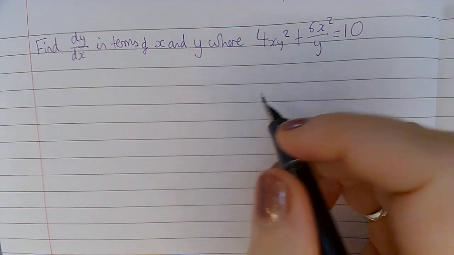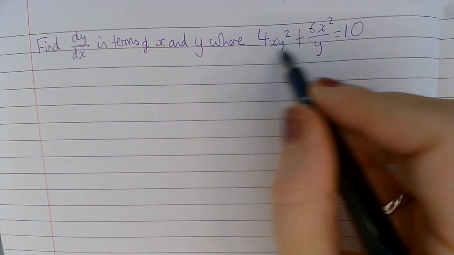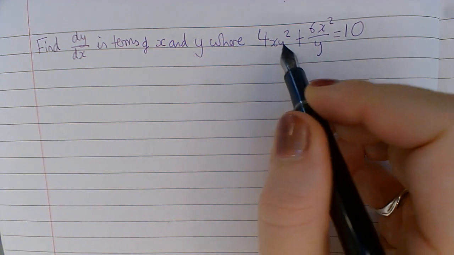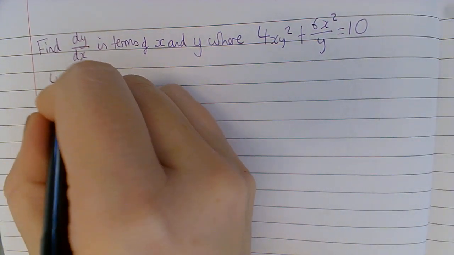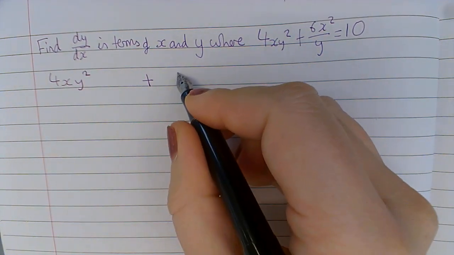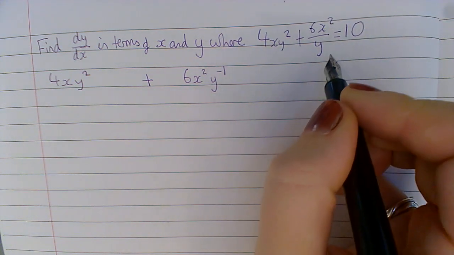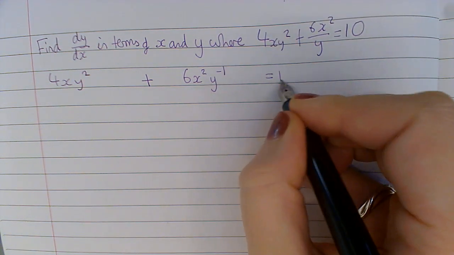So this, again, we're doing implicit differentiation, but now when we look at our terms, we've got x's and y's in the same term. So again, I'm just going to lay it out with lots of space underneath each one so that you can see me differentiate. I'm also going to fix that y, so now it's y to the minus 1.